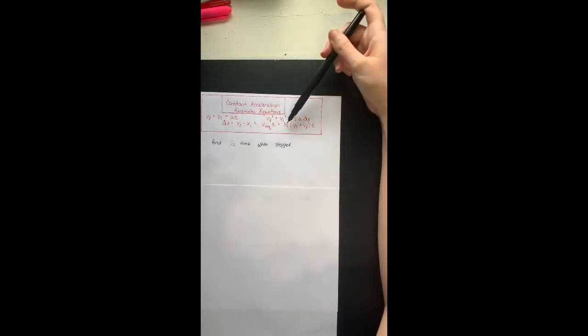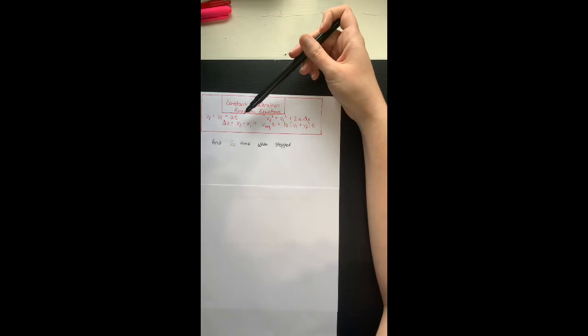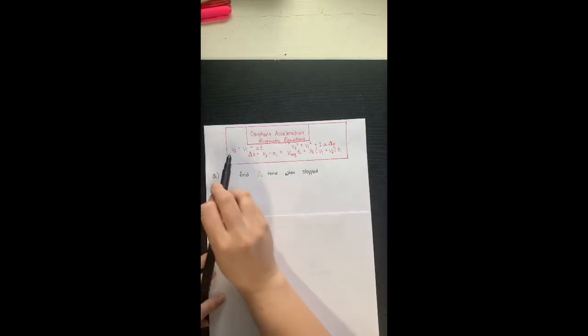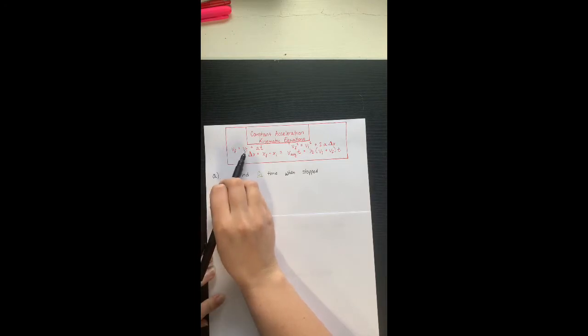So I want to find an equation that has parts that match what I have and will give me what I want, which is time. I'm going to choose this equation right here, because I know my final velocity, my initial velocity, and I have an acceleration.